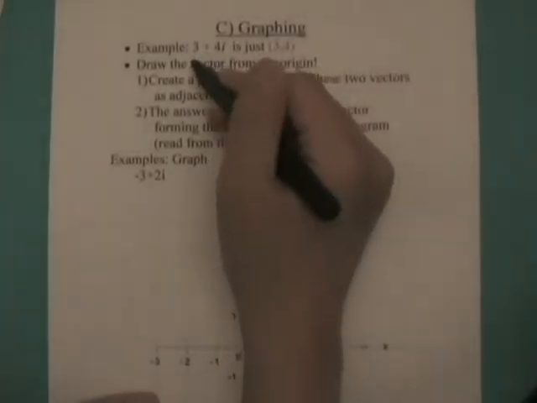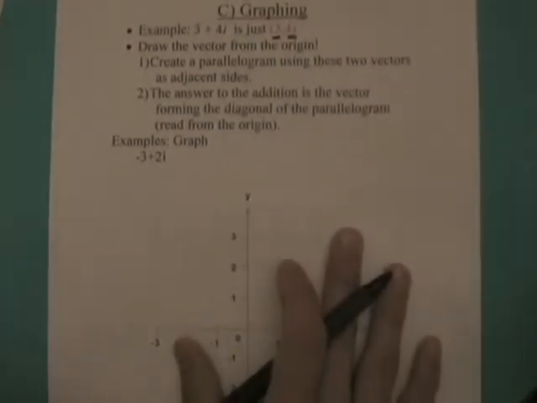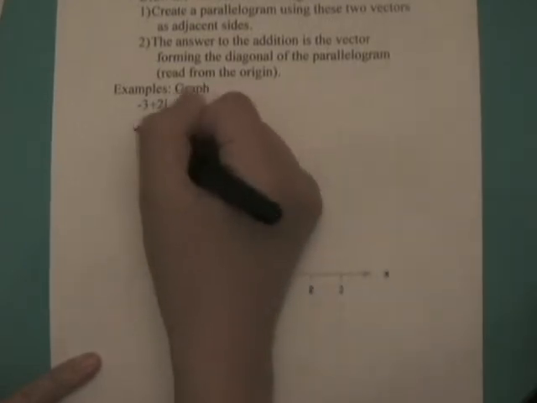Graphing complex numbers. An example would be 3 plus 4i. So that's just 3 and 4. When it has the i, it's just the y coordinate. So let's start off with a simple one: negative 3 plus 2i. That's simply negative 3 comma 2.